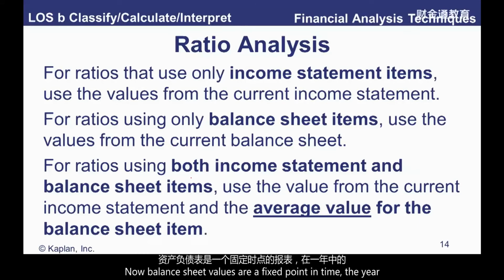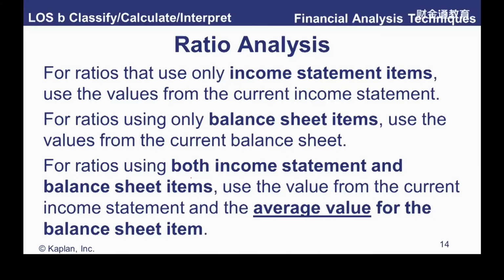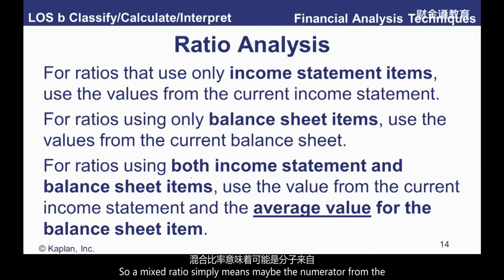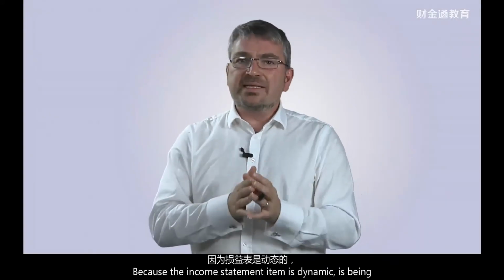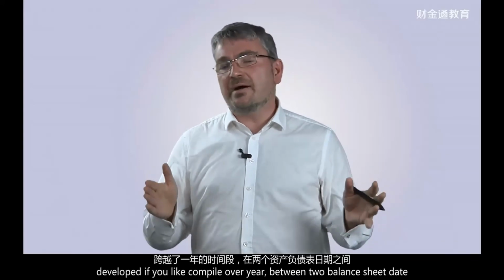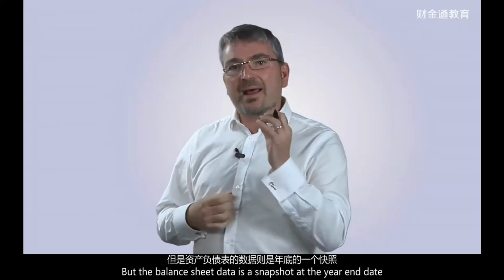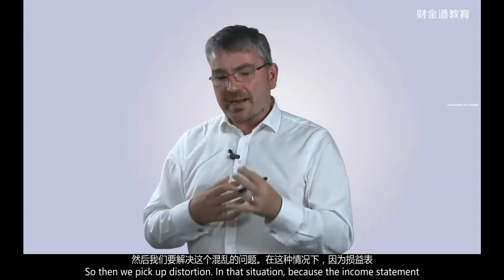Now balance sheet values are at a fixed point in time, the year-end date of the company. So again, as long as both numerator and denominator come from the balance sheet, we don't have a problem. But what happens when we're looking at mixed ratios? A mixed ratio simply means maybe the numerator is from the income statement, the denominator from the balance sheet, or vice versa. Now here, potentially we have a problem because the income statement item is dynamic. It's been developed, or if you like, compiled over an entire year, the period between two balance sheet dates. But the balance sheet item is a snapshot at the year-end date. So maybe we pick up distortions.